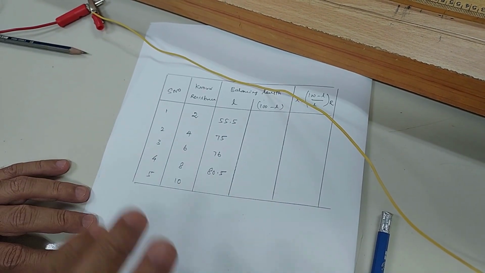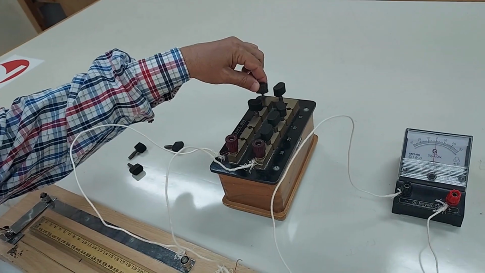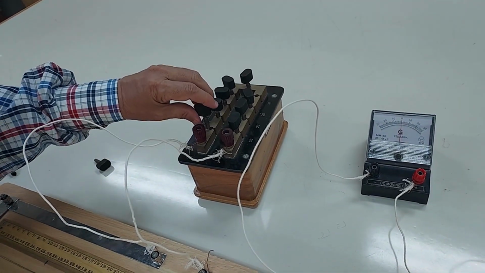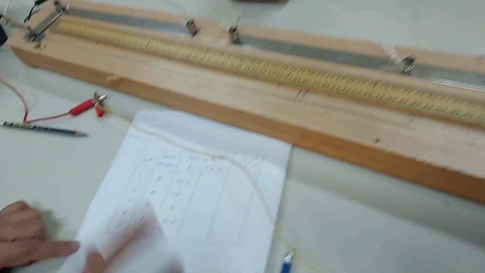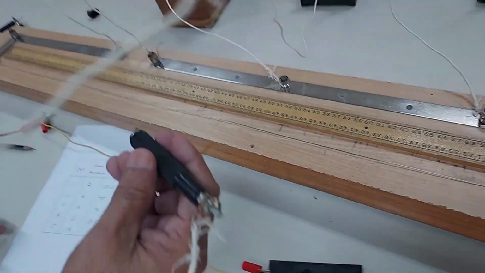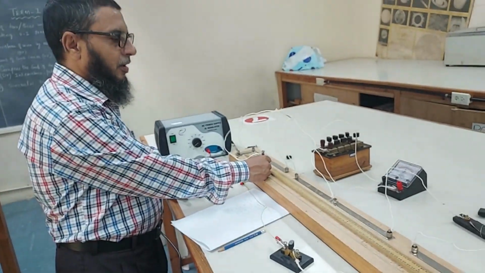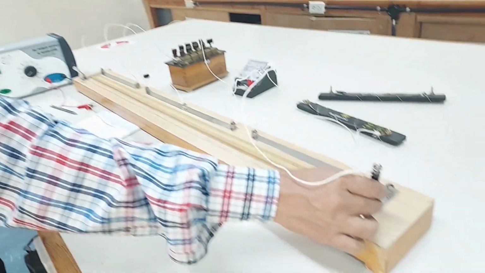Now for 10 ohms we have to take. So this is a 10 ohm I released, so that means 10 ohm is included. Now I am going to find out the null deflection again. Take the jockey, press it here, press it here. See the deflection, left side deflection, right side deflection.